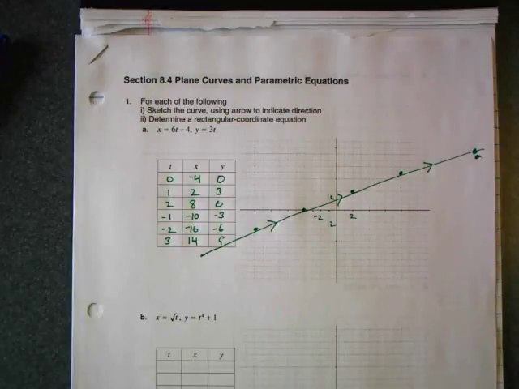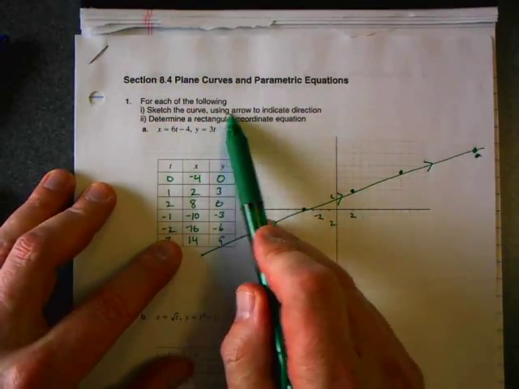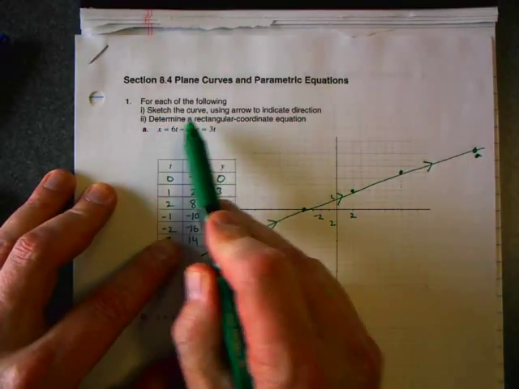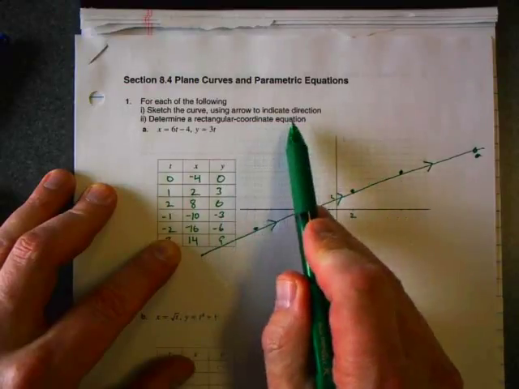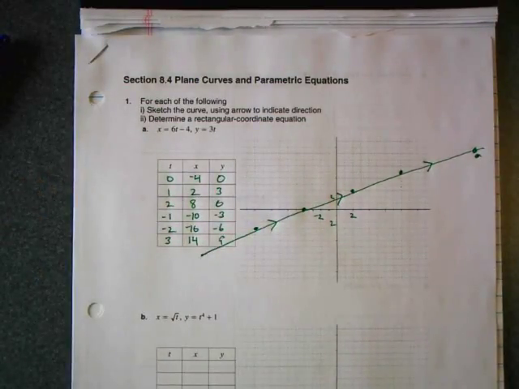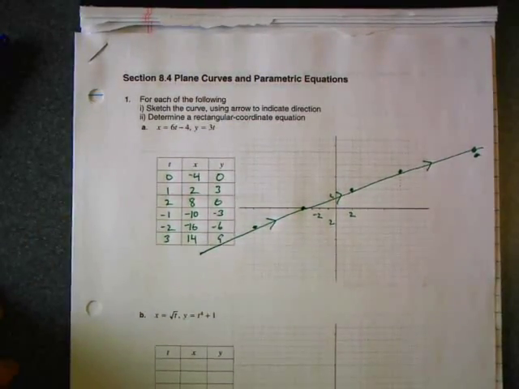All right, anyway, so we've done number one. We sketched the curve. The curve happened to be a line, and we used arrows to indicate direction. The direction went that way. Then it says, determine a rectangular coordinate equation. So that means write it in the way we always write it, like y equals something. Well, this is a line, so we ought to be able to write the equation of that line. How do we do that? I could find the slope. That seems kind of hard, actually. The slope is half. 3/6.